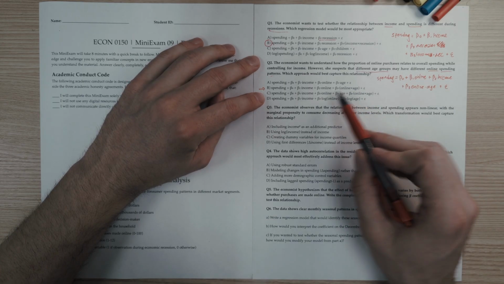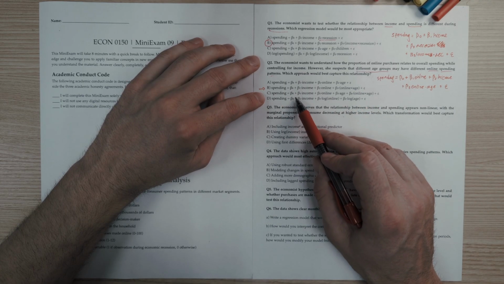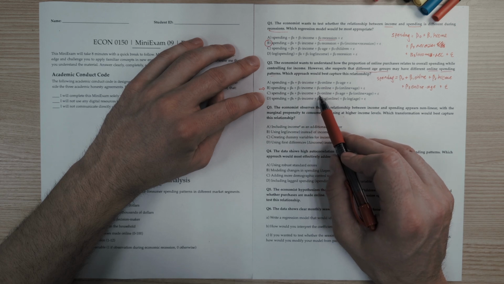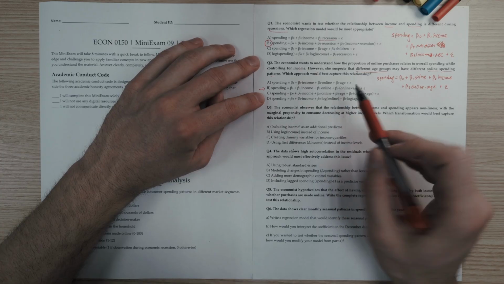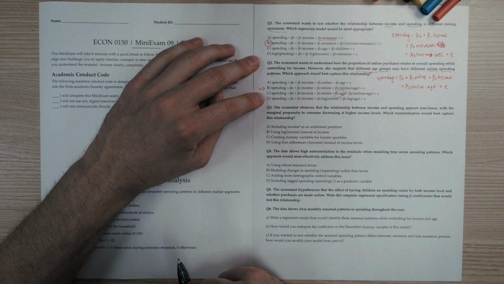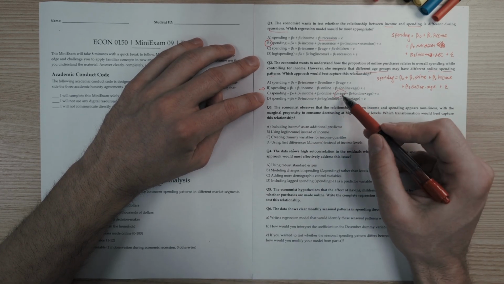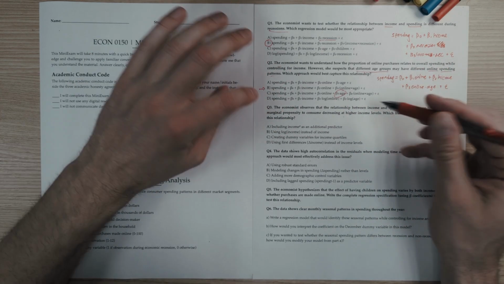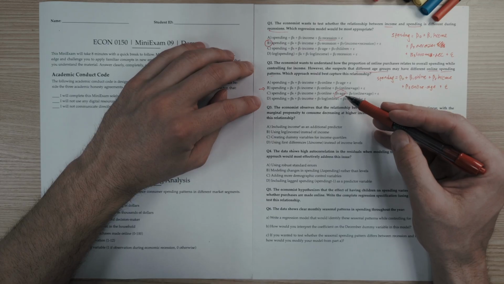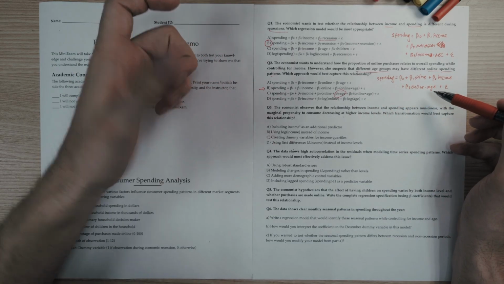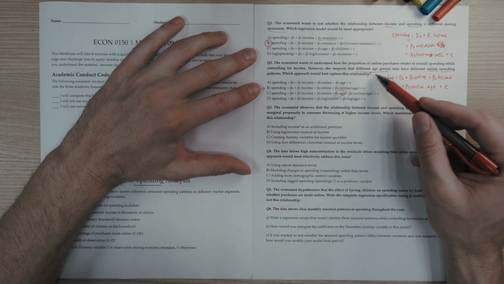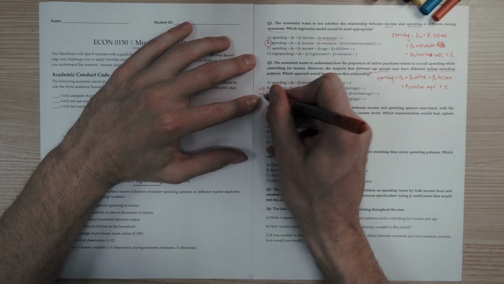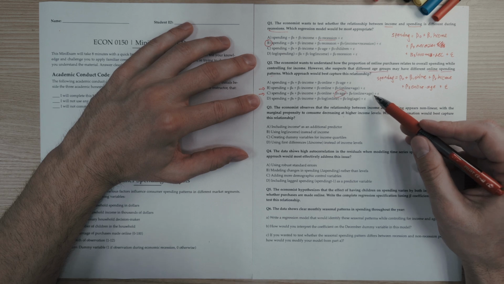And then here we have C, which is beta 0 plus beta 1 times income plus beta 2 times online. And then we've also thrown in an age control here. This could be a good option. It depends what kind of thing we're trying to answer. Whether we should control for age or not is related to how we interpret this question. So I would say this is also a good candidate answer.